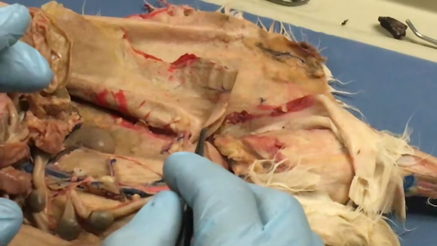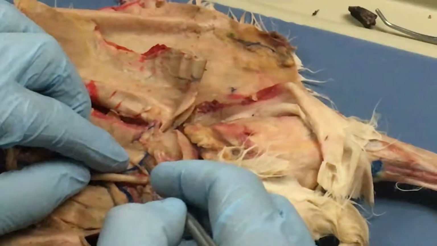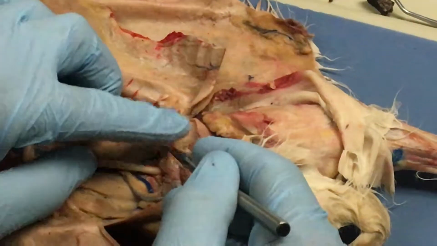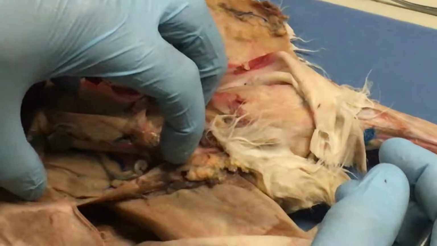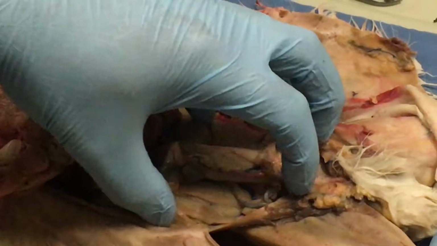Adrenal glands I'm taking off. You don't need to know adrenal glands. Uterine horns are right here on this rabbit. Again, I would like you to look at the pregnant one. The pregnant one, they take up all of this. Okay? They look huge.